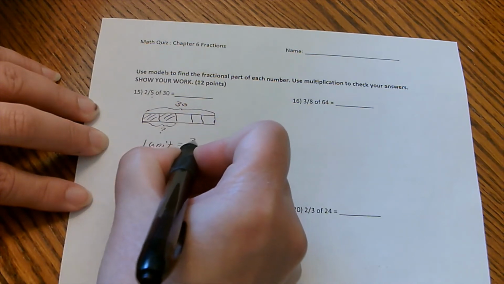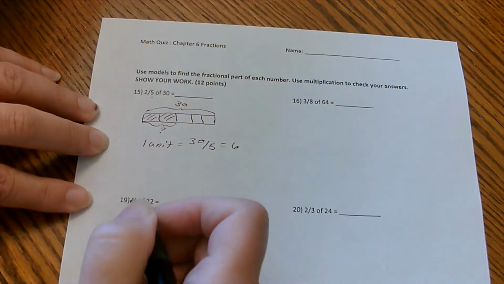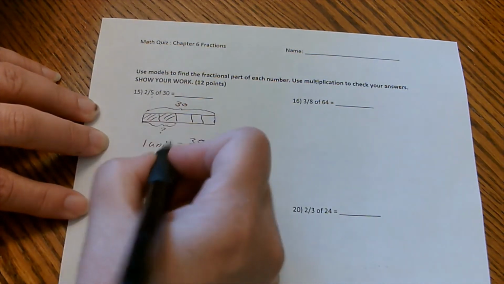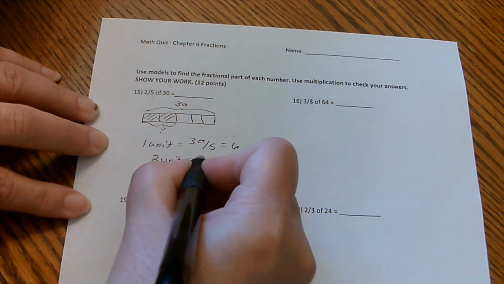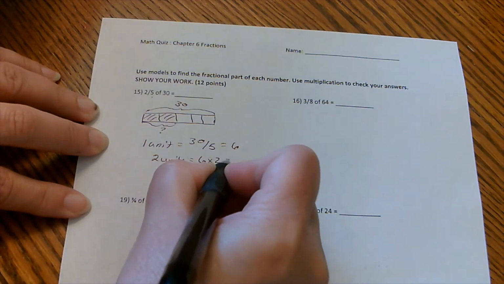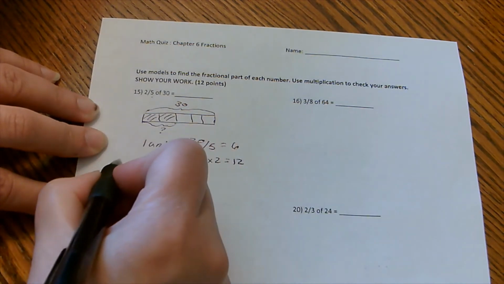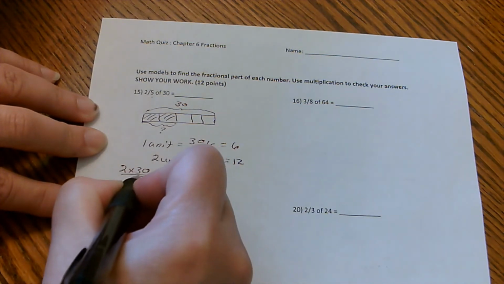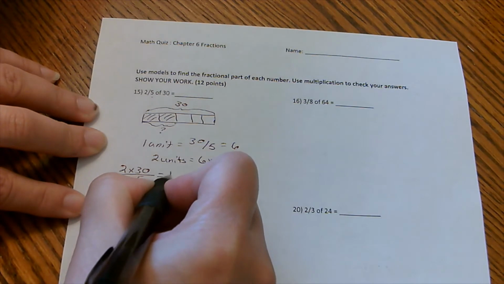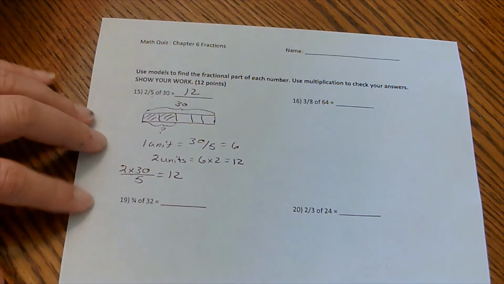Okay, I know 1 unit is equal to 30 divided by 5, which gives me 6. So 1 unit is 6. It wants 2 units. 2 units is 6 times 2, which is 12. The multiplication rule is the quick way of doing that. That is 2 times 30 divided by 5, which gives us 12. So my answer is 12.